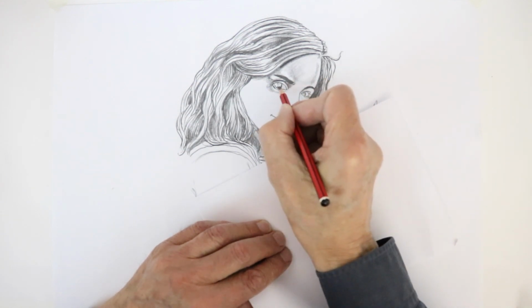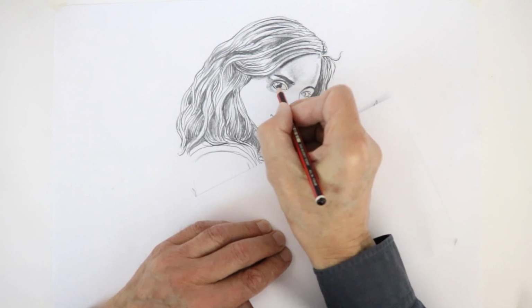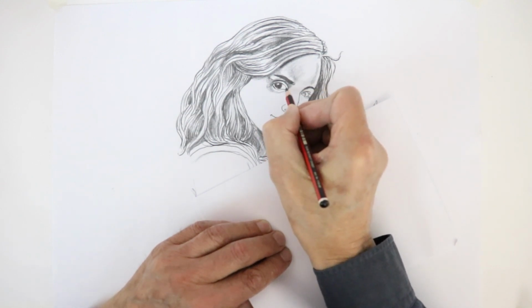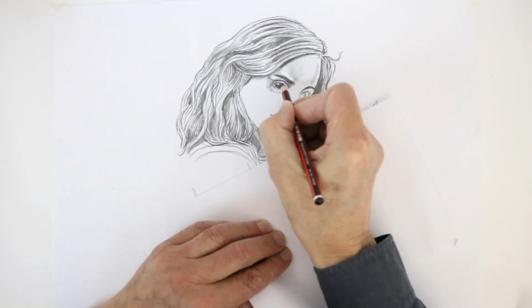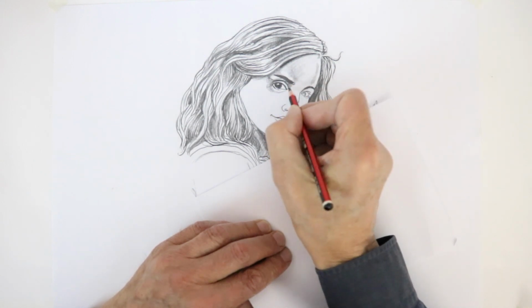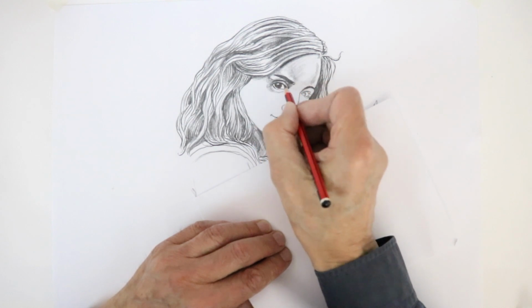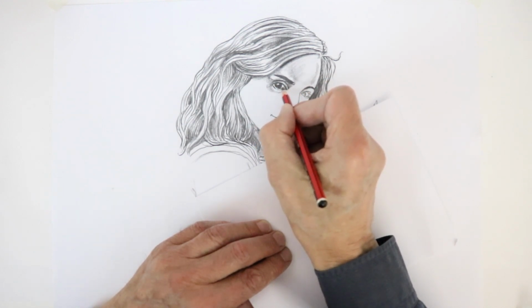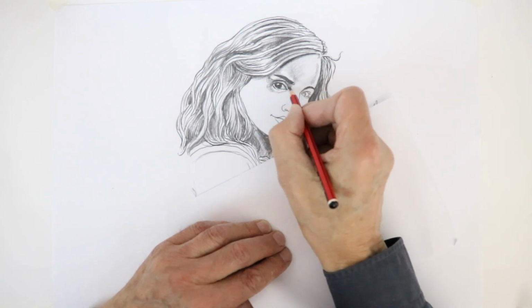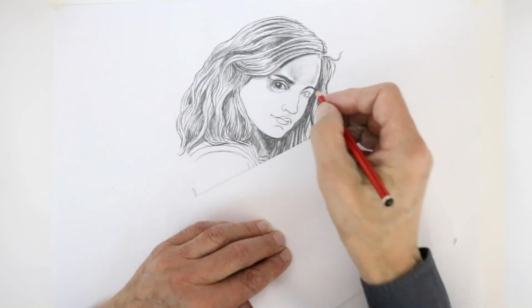Eye itself, shading nice and dark. Leave the highlight. Okay, and another bit of dark shading over the top of the eye there. Okay, and it's not too bright, so it's kind of in shadow, so you put a little bit of shading in here. Okay, you see you get that shape now?